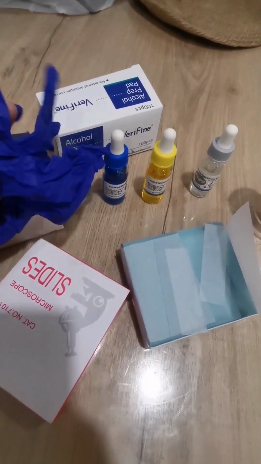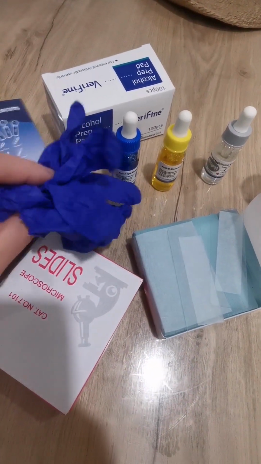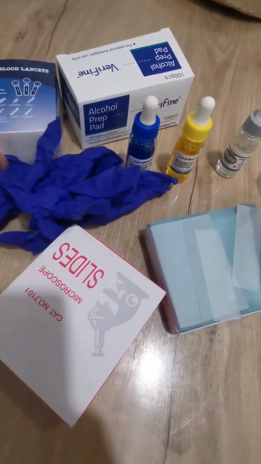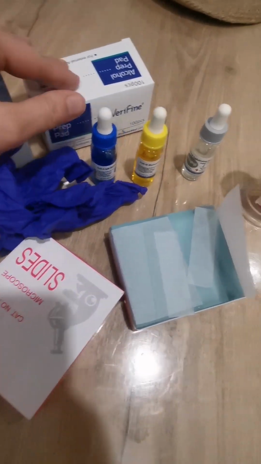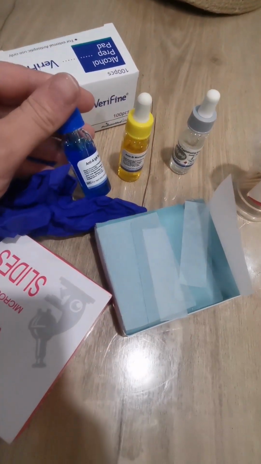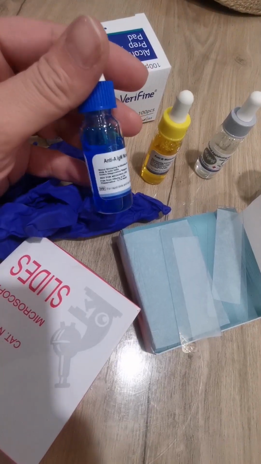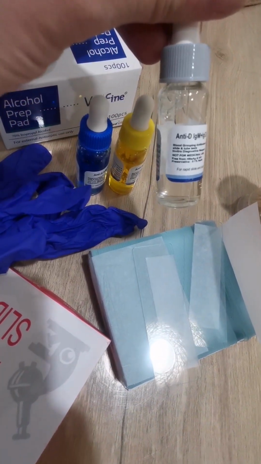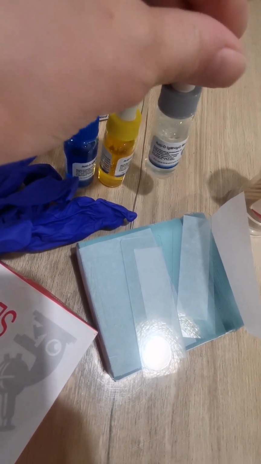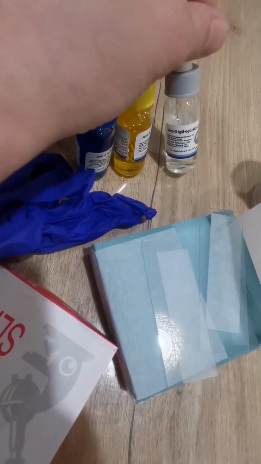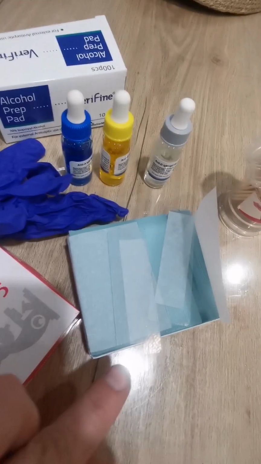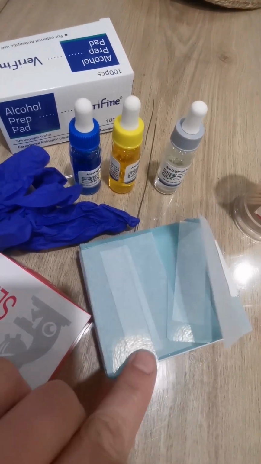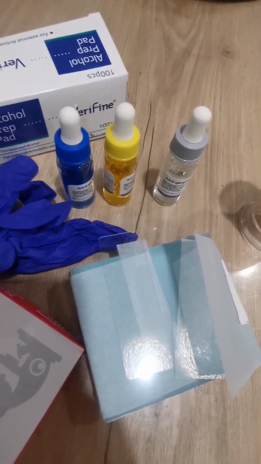Okay, to do the experiments to test the blood group, we need gloves, the blood lancet, and an alcohol pad. We need three solutions: the first consists of anti-A antibody, the second has anti-B antibody, and we also need anti-D, which is for RH, to determine if this blood group is positive or negative.